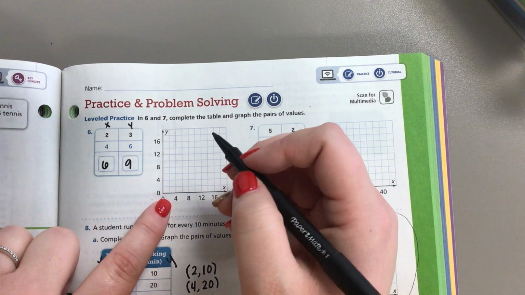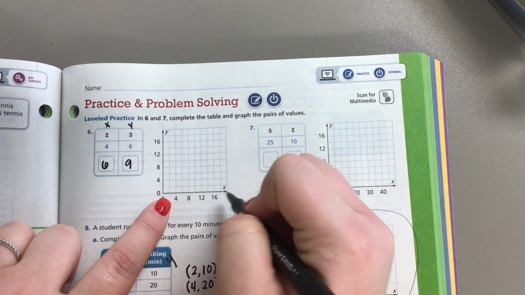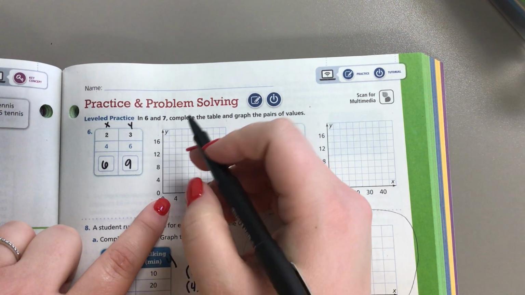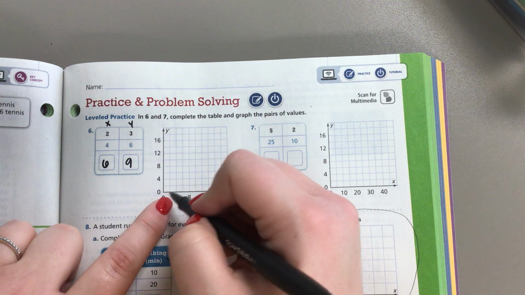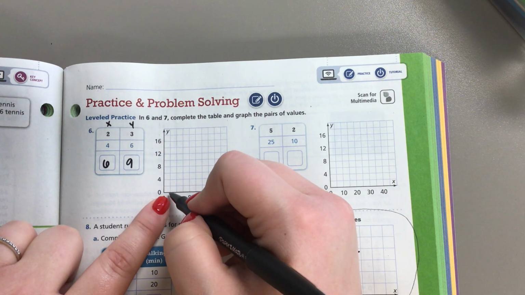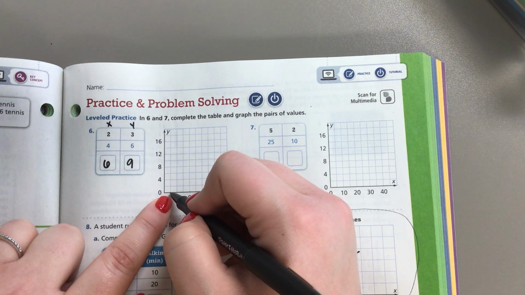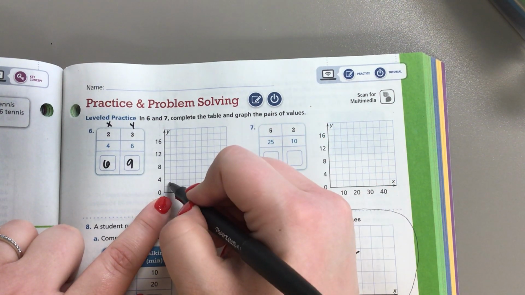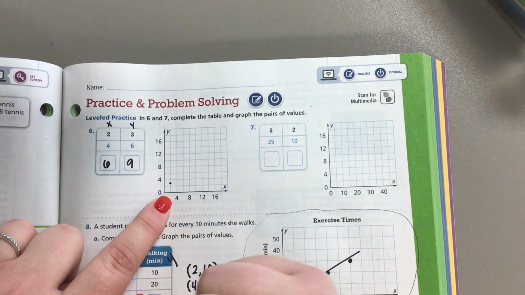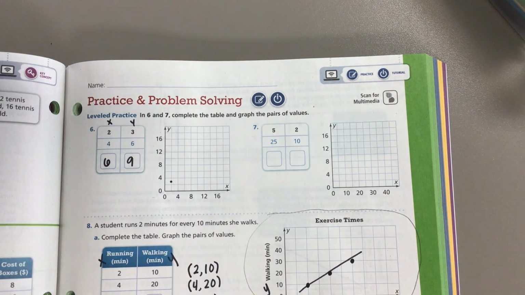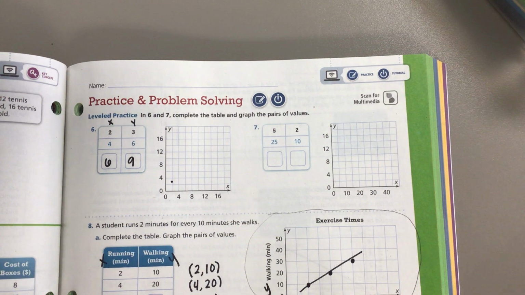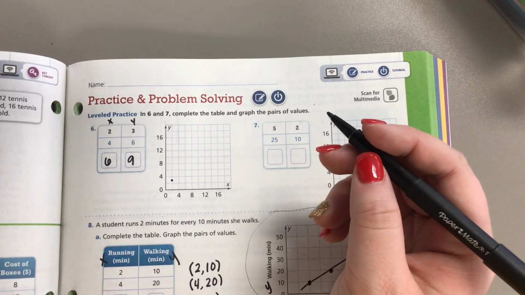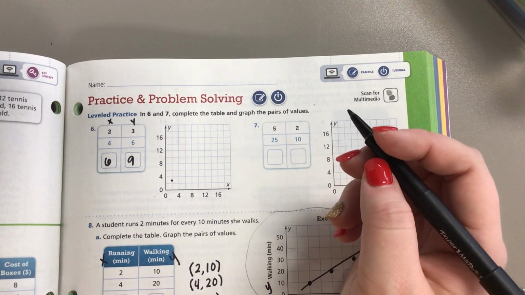It looks like it's going by 2's on the bottom, so if I've got 2, it's going to be this line. And 3 is going to be in between the 2 and the 4. Sometimes your values aren't going to line up exactly on the line, and you just have to eyeball it in that situation.